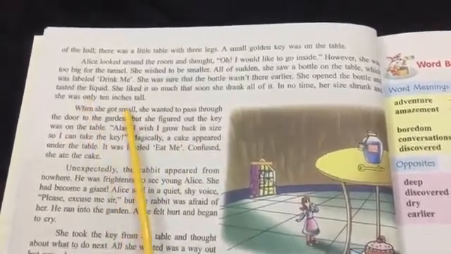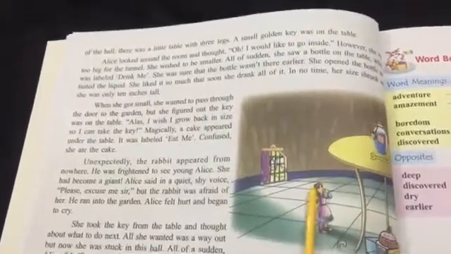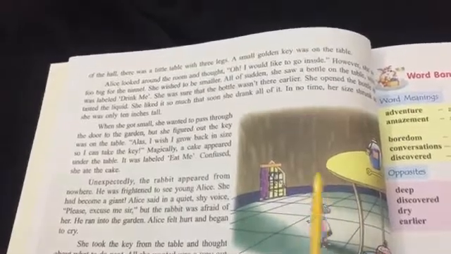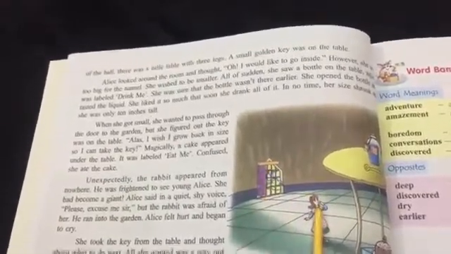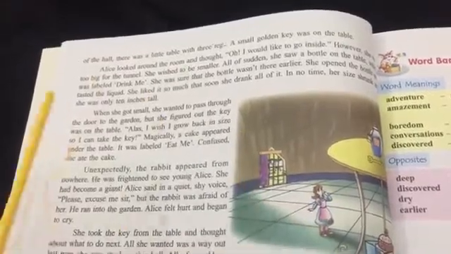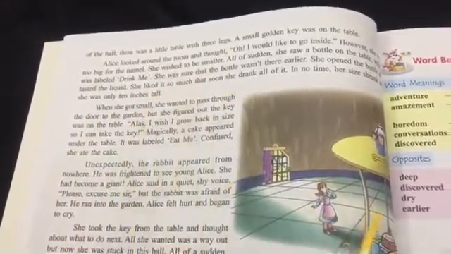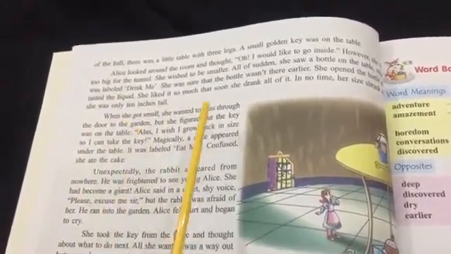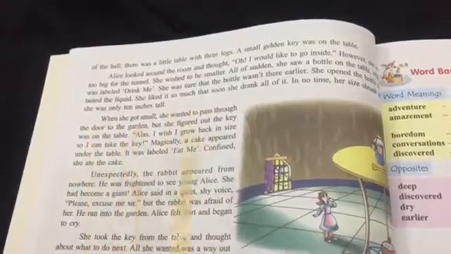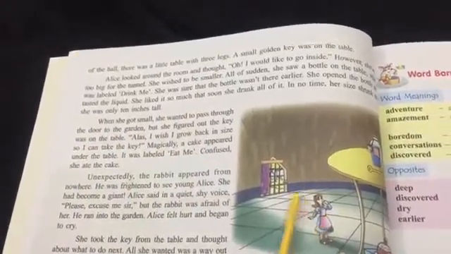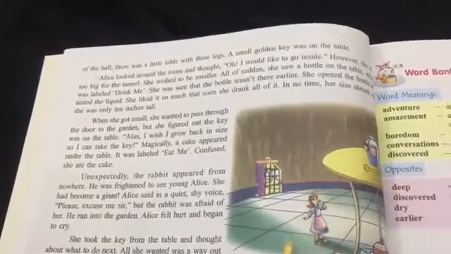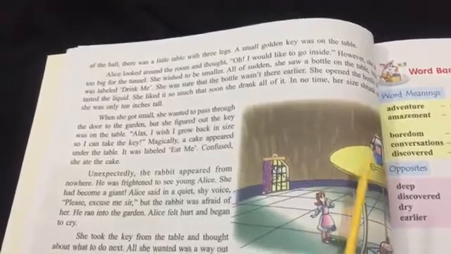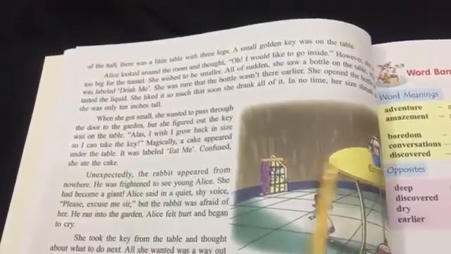Now she was small enough to easily pass through the tunnel. She wanted to pass through the door to the garden, but then she found out that the key was on the table. But now she was small. When she drank the liquid, she got small, and now the key was on the table, and her hand was not able to reach the table so that she could take the key.